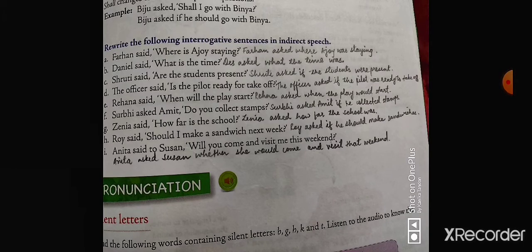Daniel said, what is the time? Daniel asked what the time was. Shruti said, are the students present? Shruti asked if the students were present. The officer said, is the pilot ready for takeoff? The officer asked if the pilot was ready to take off. Rihanna said, when will the play start? Rihanna asked when the play would start.